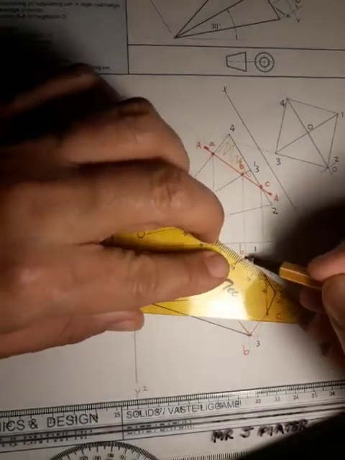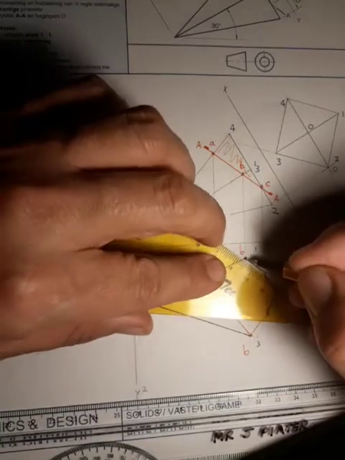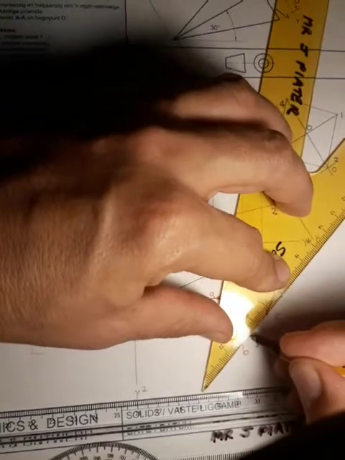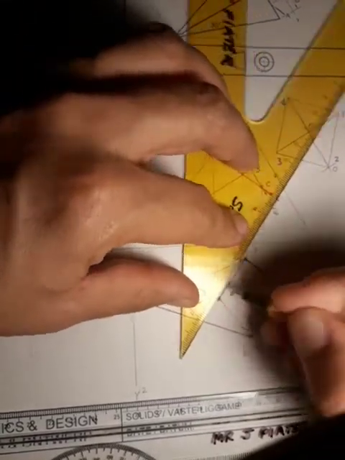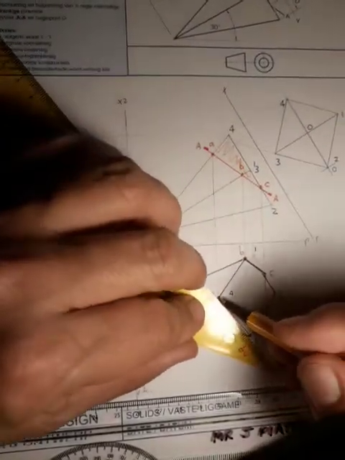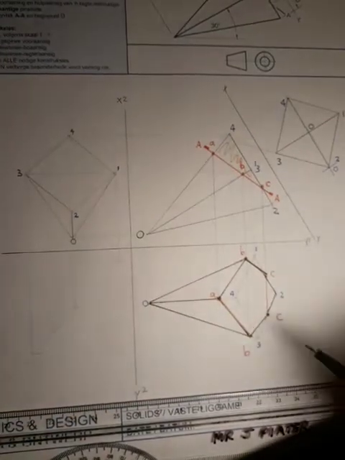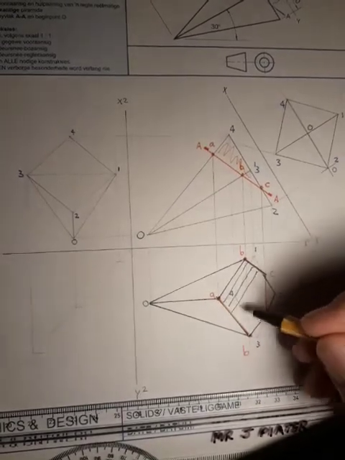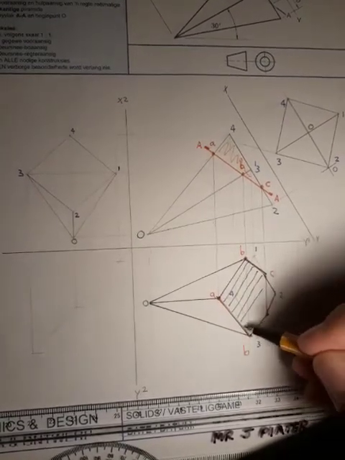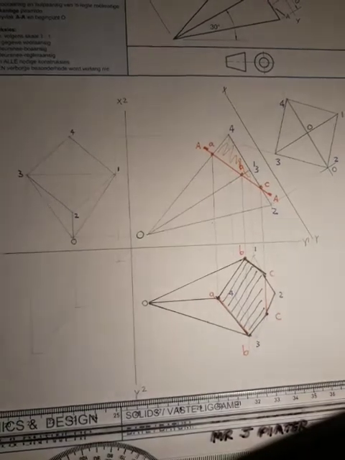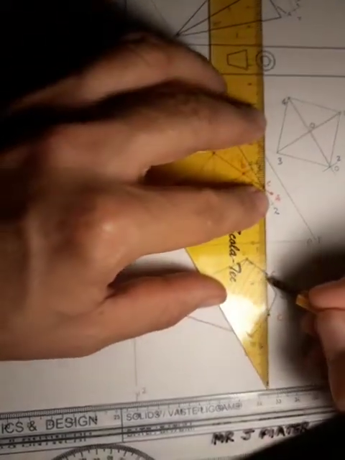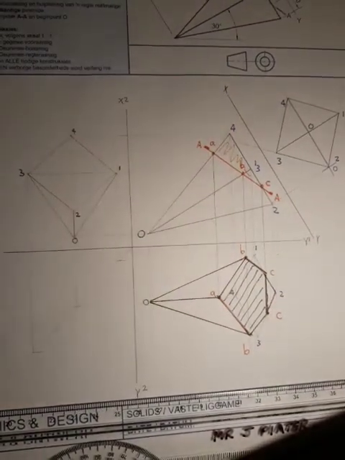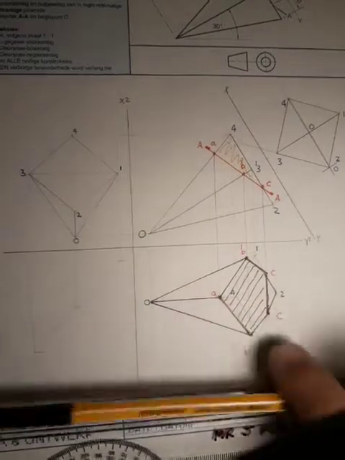All right, so I'm just going to draw this in dark so we can see it. Sorry, I'm getting a bit skew here. All right, and then remember the hatching exists only inside of the lettered area. Nowhere else except the lettered area. Right, and that would give you your top view. The side view, the same concept.